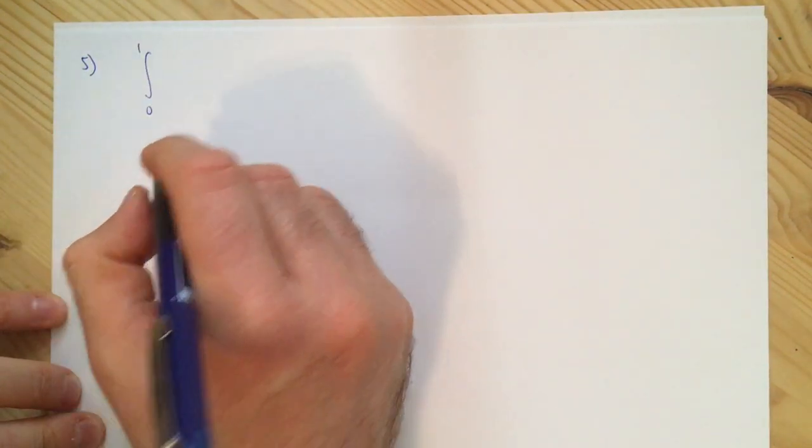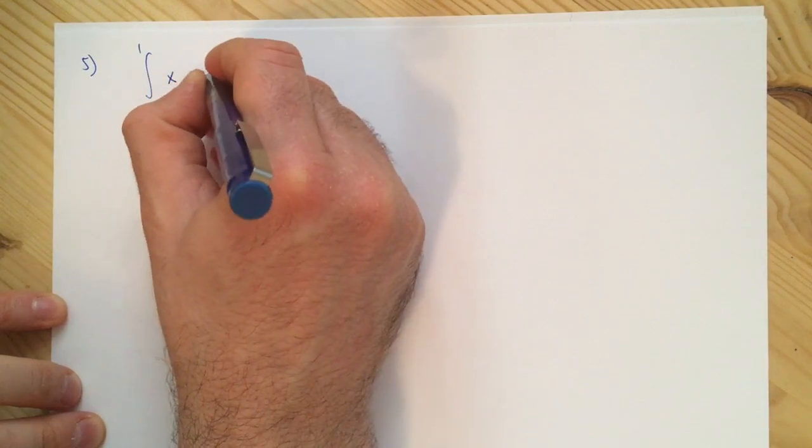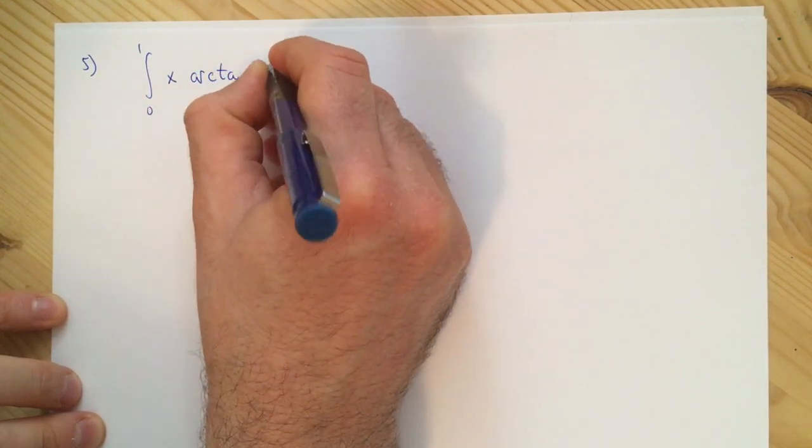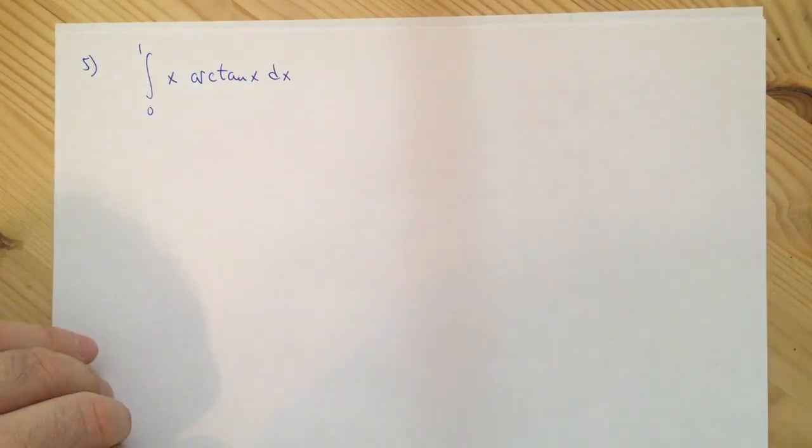Okay, the next problem is 5, the integral from 0 to 1, x times arctangent of x dx.